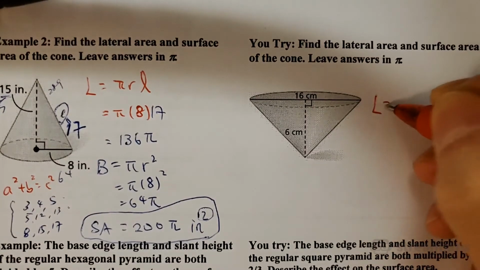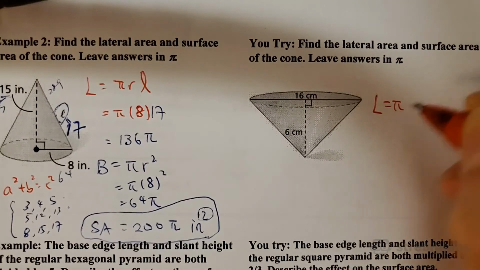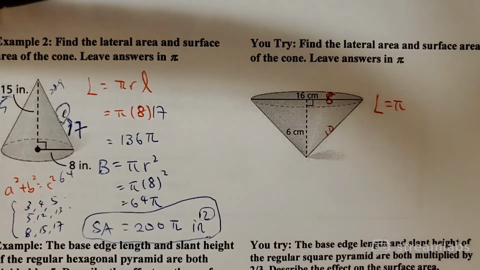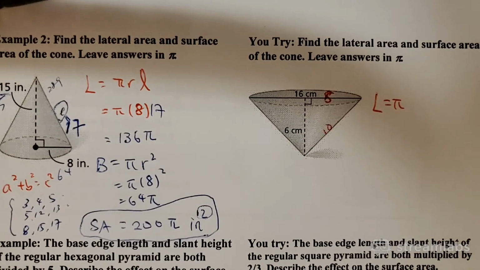Alright. I think you're right. Pi r squared, right? R is 8. Center high is 10, right? 6, 8, 10. Just talk about this.